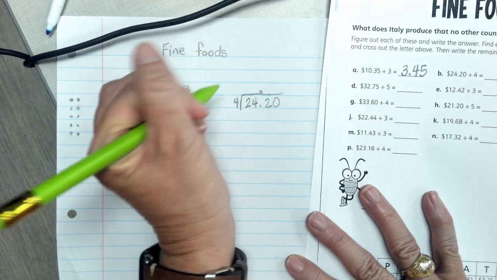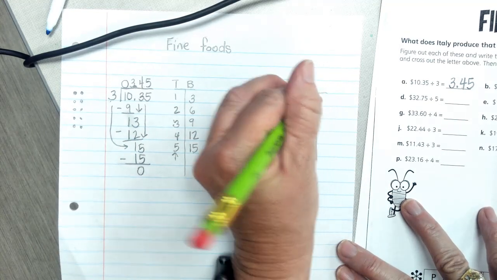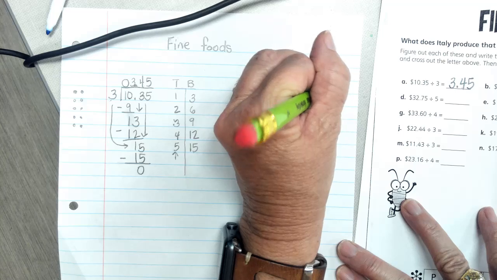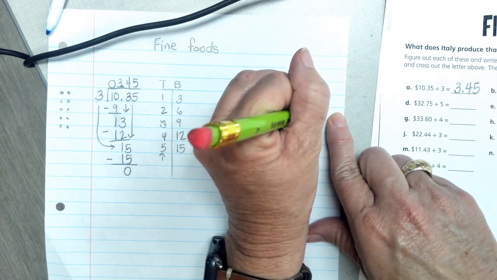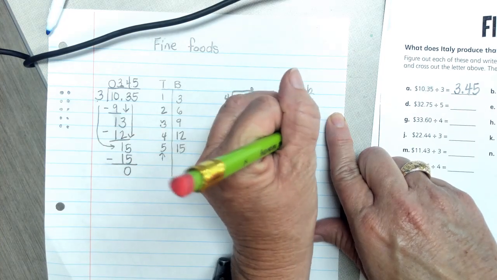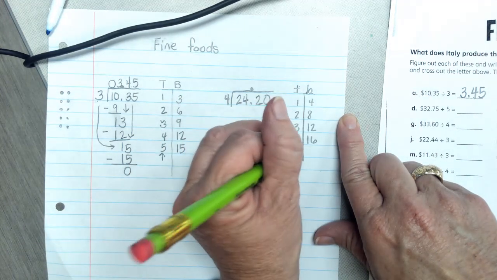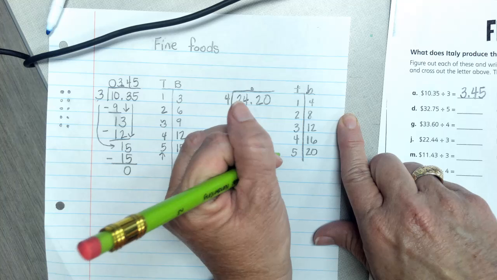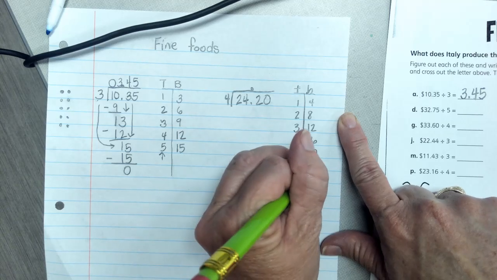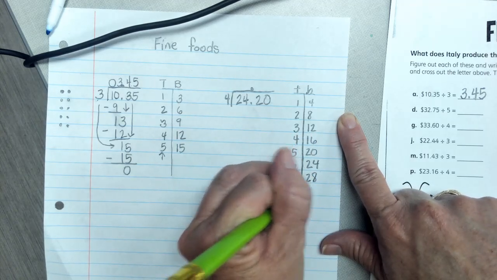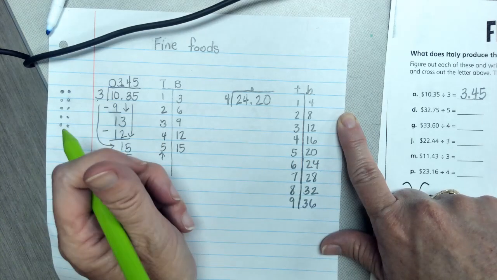So we're going to pop up the decimal, and we're thinking about groups of 4. Let me go ahead and make my quick top-bottom chart. One group of 4 is 4. 2 groups would give me 8. 3 groups would give me 12. 4 groups would give me 16. 5 groups would give me 20. 6 groups would give me 24. 7 groups would give me 28. 8 groups would give me 32. And 9 groups would give me 36.